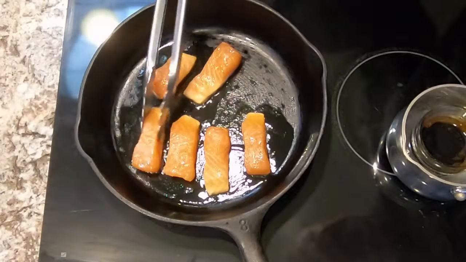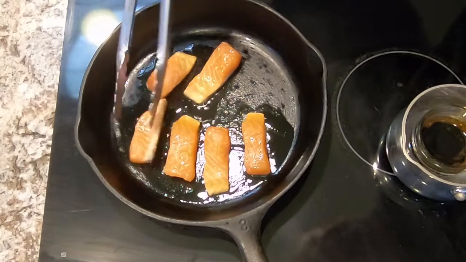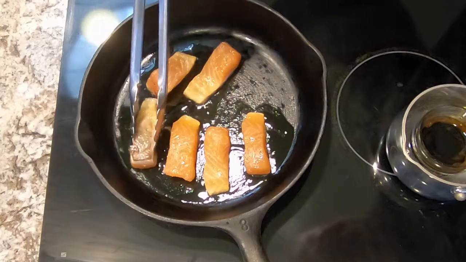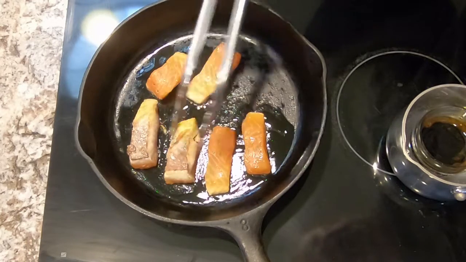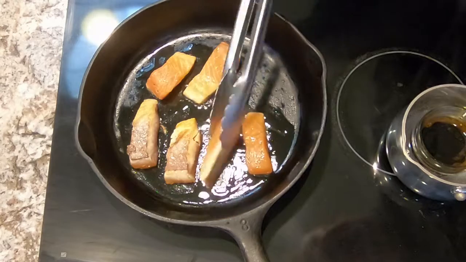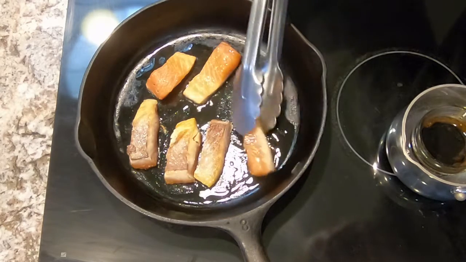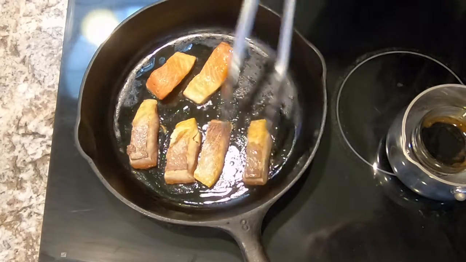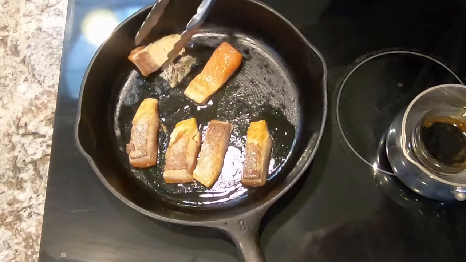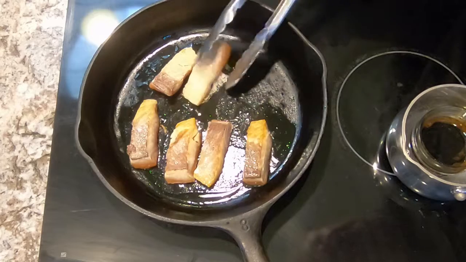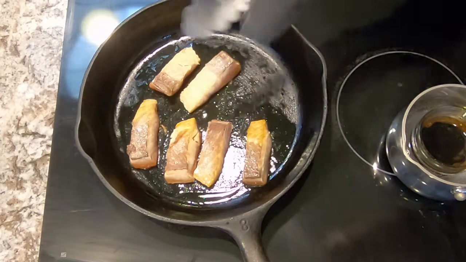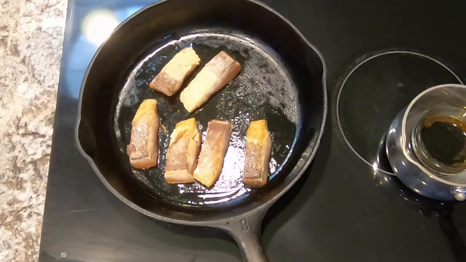Okay, we've been about 2 minutes on this side now. Why are we using heat that is below medium? It's because we want this fish to cook slowly, because we're going to start brushing it with the Kabayaki sauce like we did in Kabayaki 1 and 2. And we don't want it to cook too fast, and we want to build up that gloss on the fish, okay? So we're going to cook that now for about 2 minutes on this side.